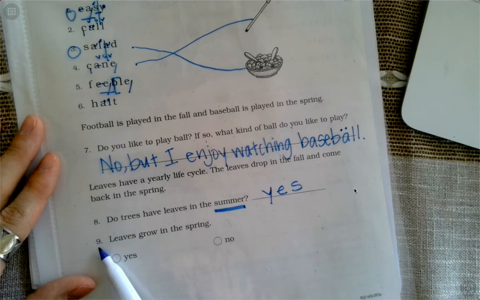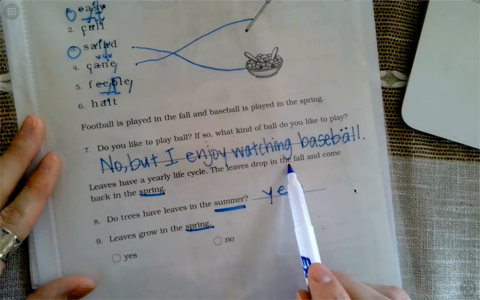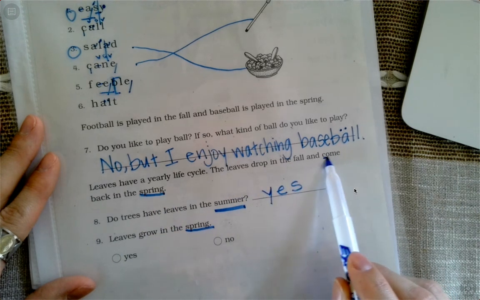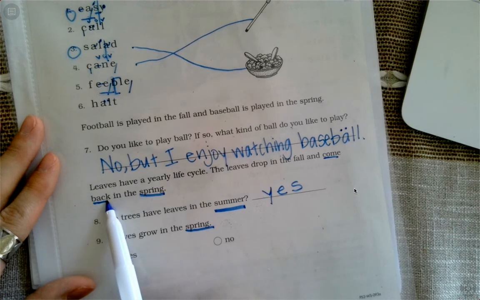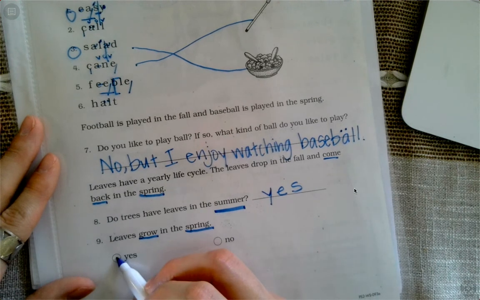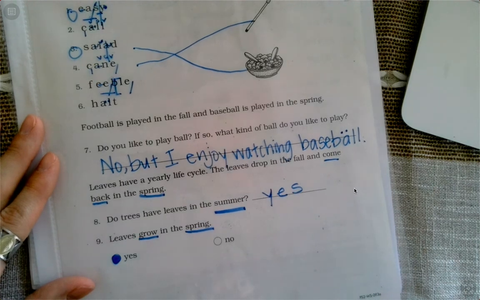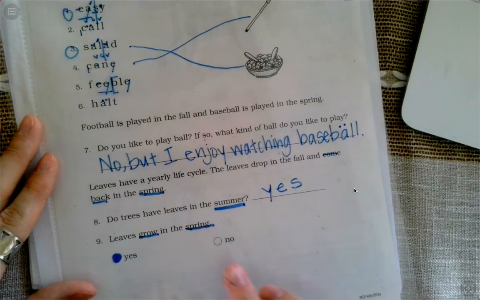All right, number 9, leaves grow in the spring, yes or no? Okay, now I like this one too. Here's the word spring. Do you see this in here? There's the word spring. Leaves grow. Leaves drop in the fall and come back. Is come back and grow the same thing for leaves? Yes. So that means come back and grow. That's the same type of thing. So yes. Very good.